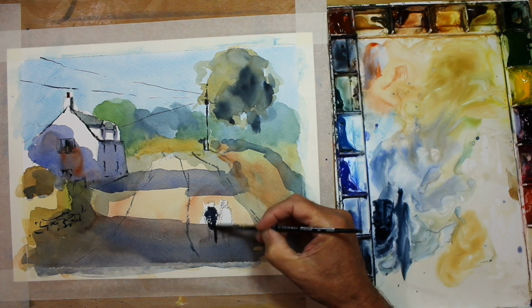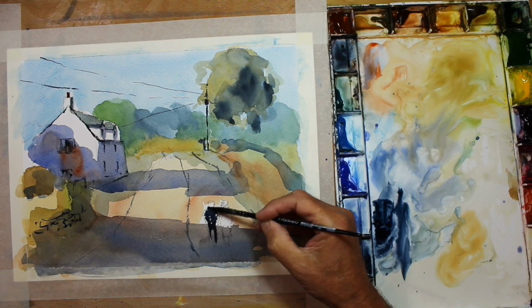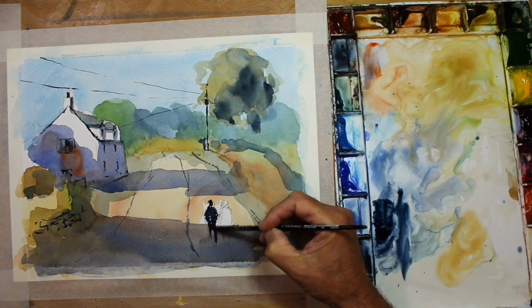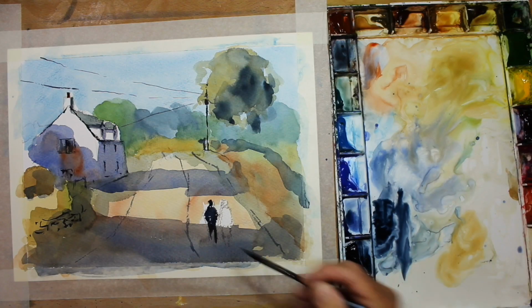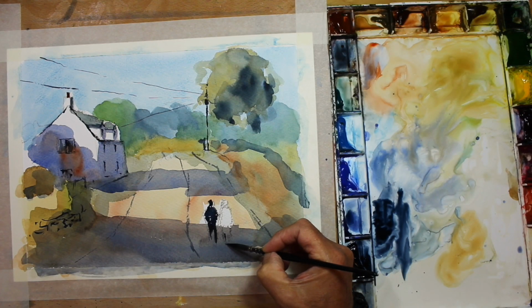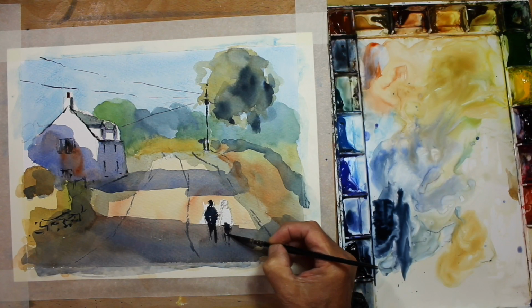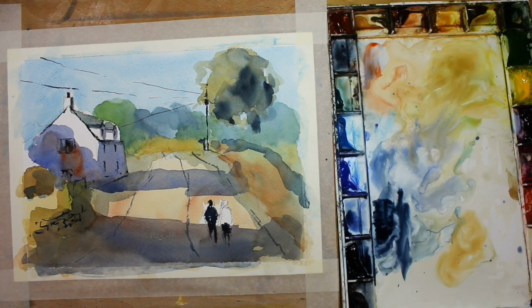Now the two people. Walking along the road. It needed something in the right corner here.